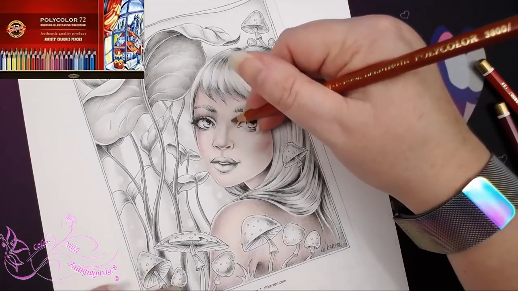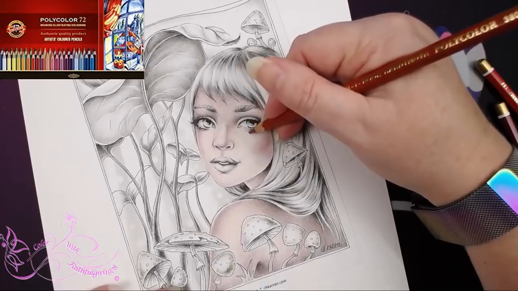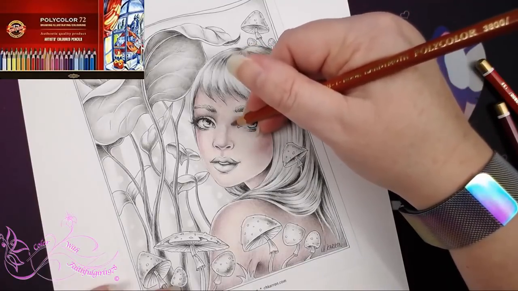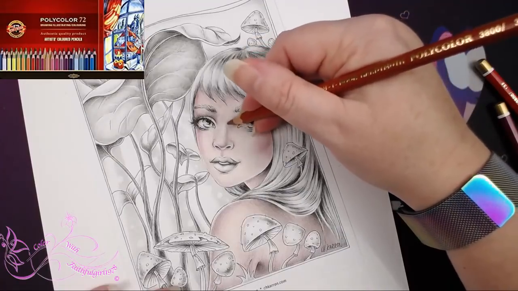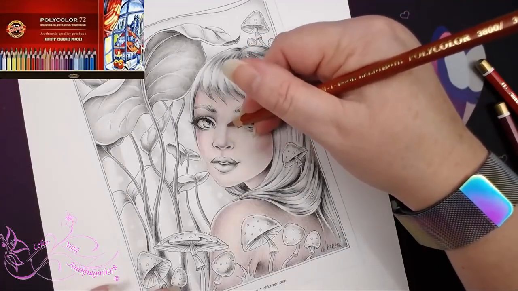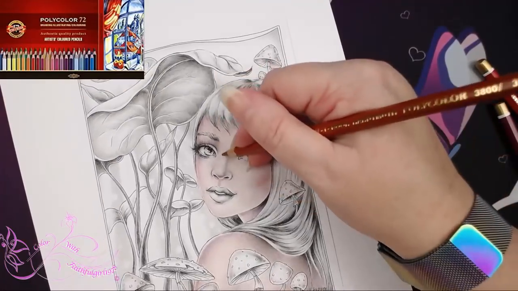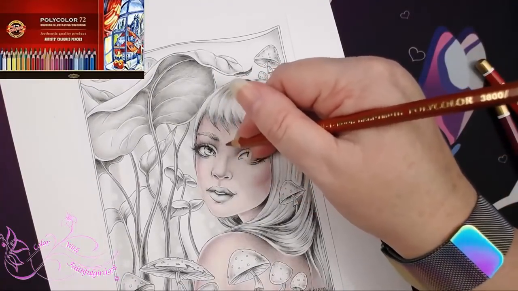I've just used the light purple as more of a base, just to bridge the gap between the dark and the light. There we go. A bit more depth there.